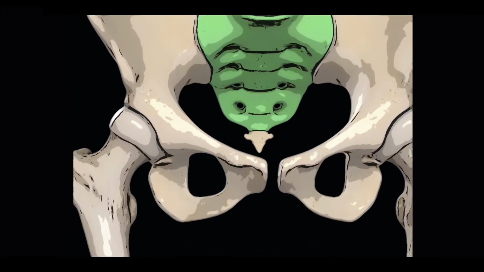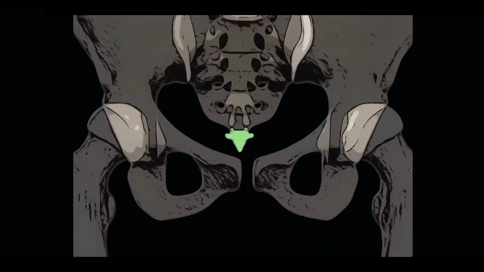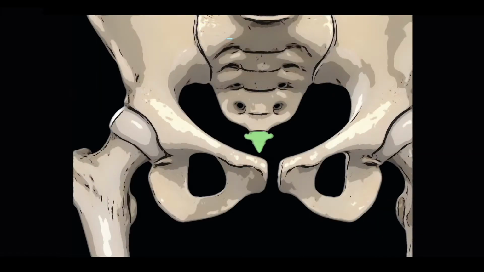The coccyx or tailbone is triangular and is classified as an irregular bone too. It is comprised of the 1st, 2nd, 3rd, and 4th coccygeal vertebrae. The coccyx is located inferior to the sacrum and articulates with it at the sacrococcygeal joint.